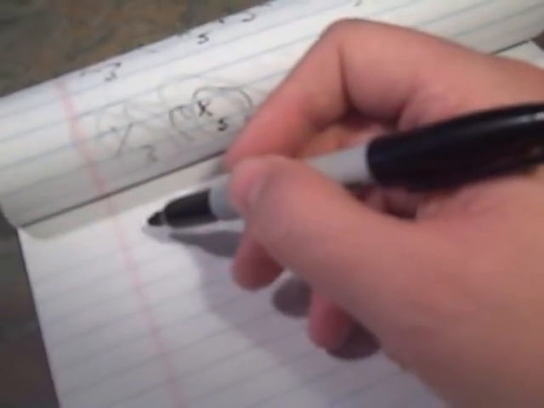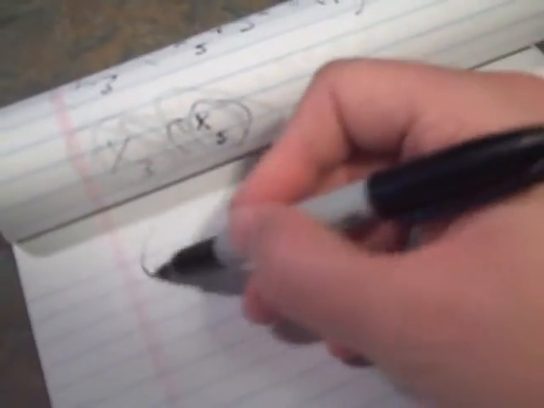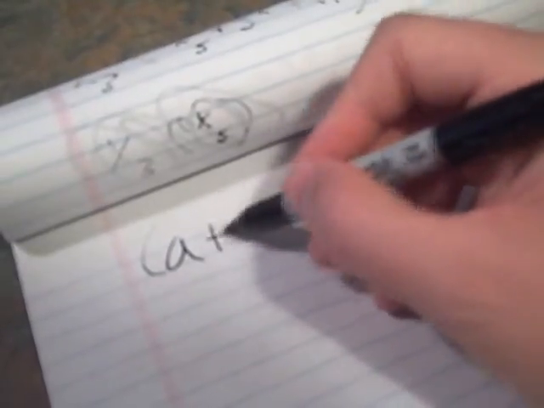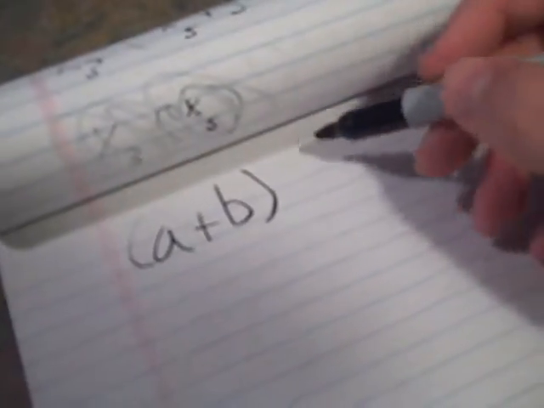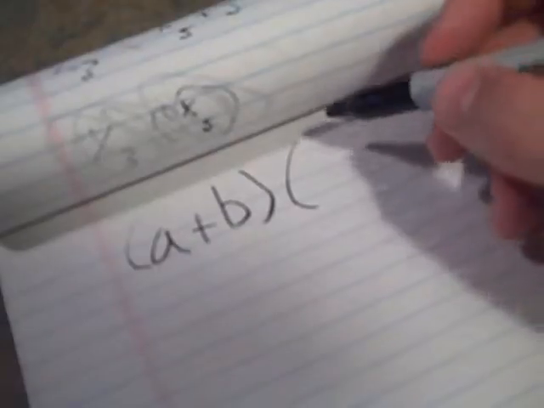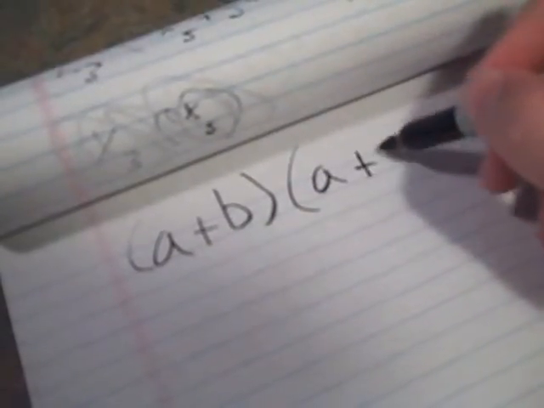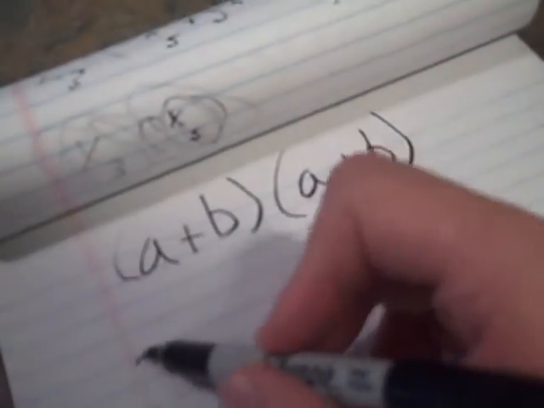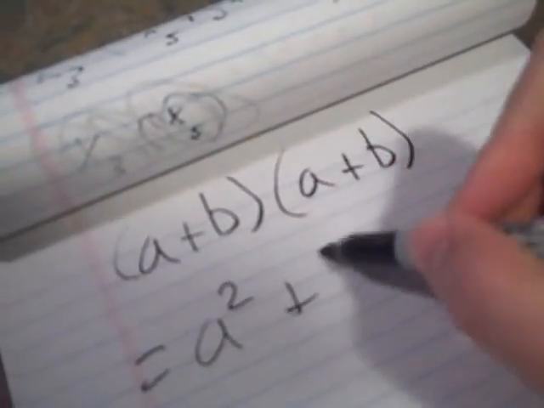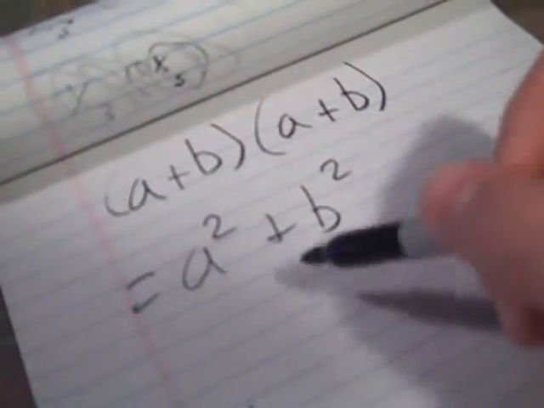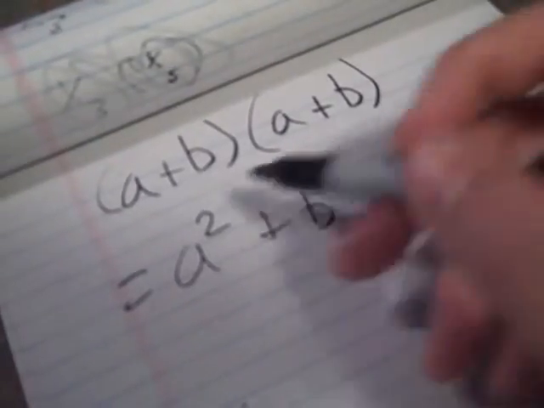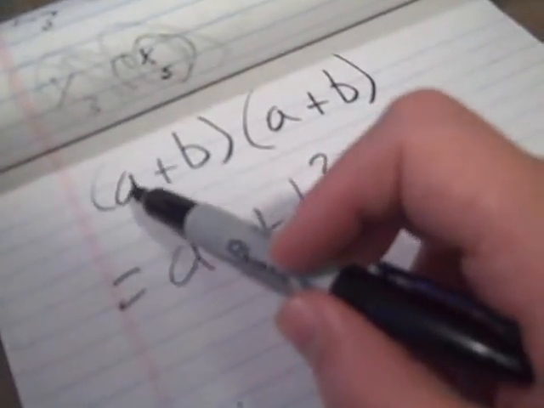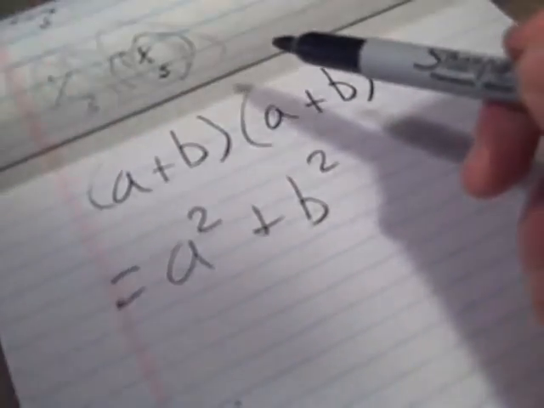So let's say you had a plus b and a plus b, right? Well, that's just really easy. That's just going to be a squared plus b squared. So these are just things that you're going to need to stick in your head.